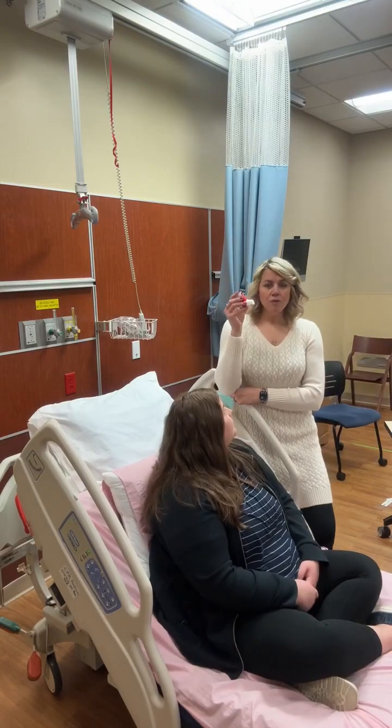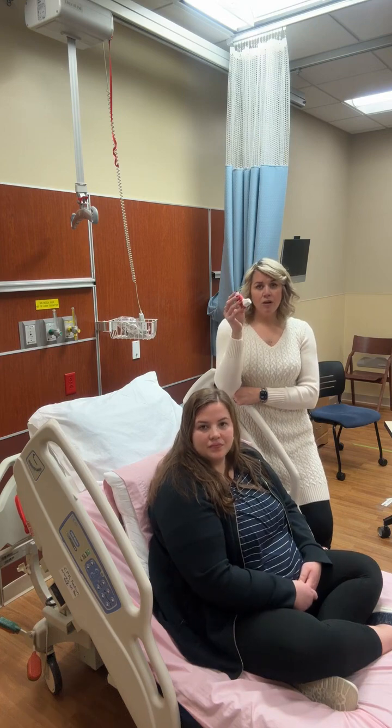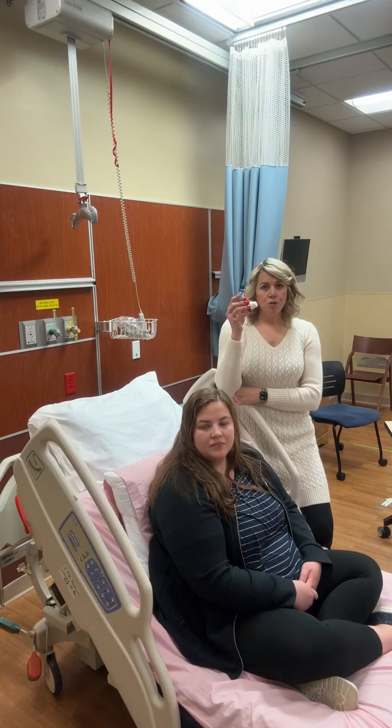Some of your simulations will have albuterol inhalers as an ordered medication that you have to provide to the patient and educate them on how to use.